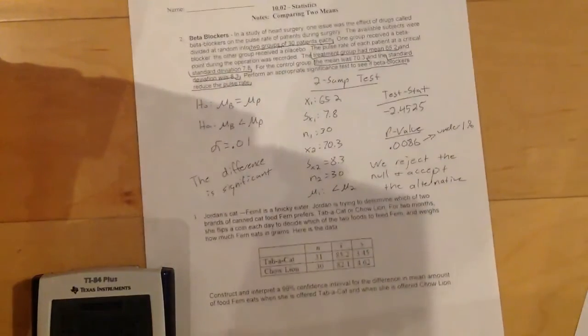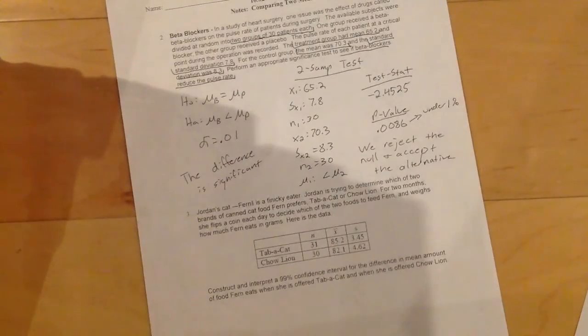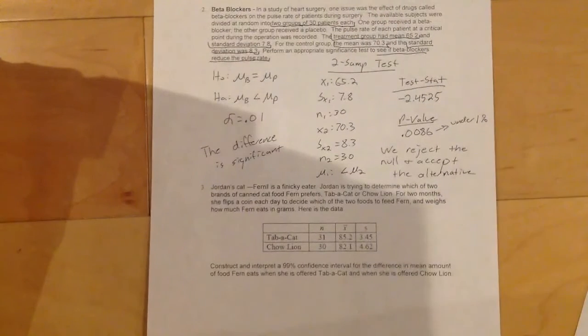All right, continuing on. We're going to talk about Jordan's cat. All right, so Fern 2 is a finicky eater. I don't know what happened to Fern 1, but we're looking at Fern 2. Jordan is trying to determine which of two brands of cat food Fern prefers, Tabacat or Chowline. Great names. For 2 months, she flips a coin each day to decide which of the two foods to feed Fern and weighs how much Fern eats in grams. Jordan is super cool. Here's the data.